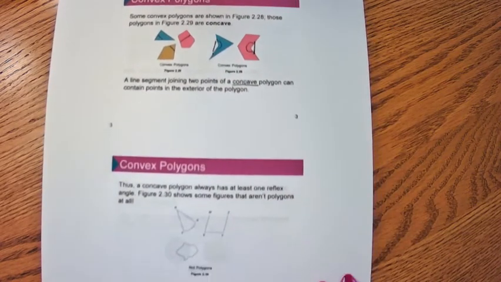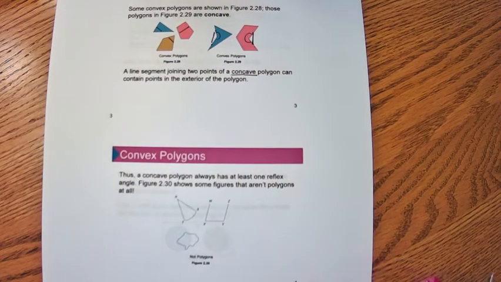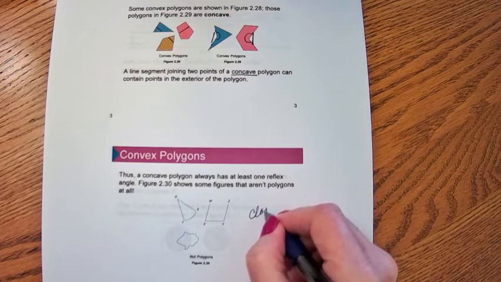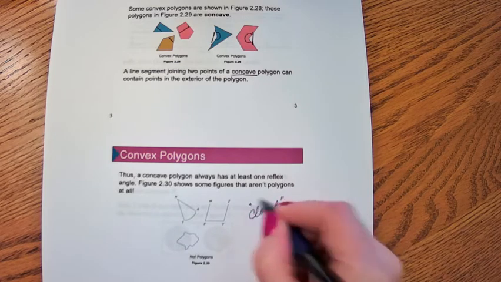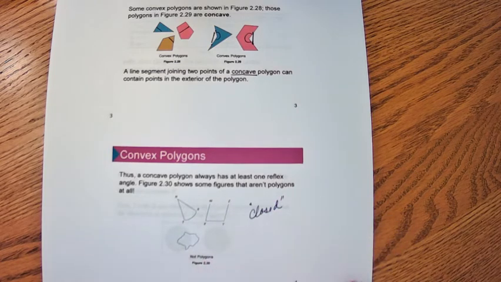And here's an example of some figures that are not polygons at all because the sides are not line segments, or maybe because it's not closed. This is considered open. All of our polygons are going to be closed. They have endpoints.